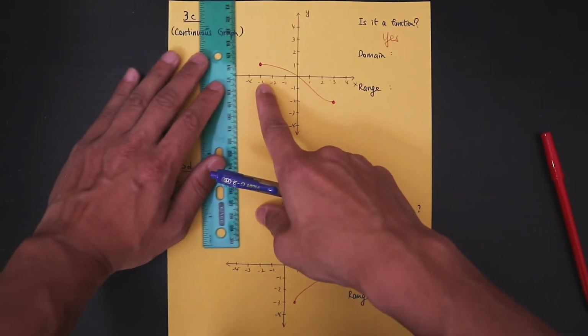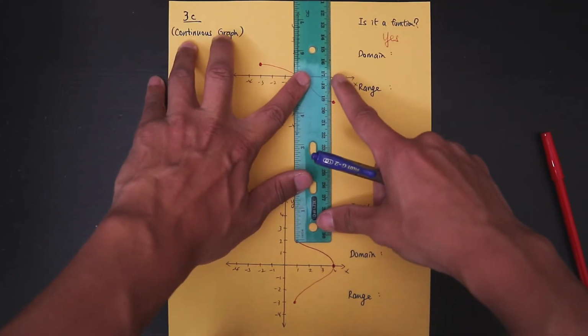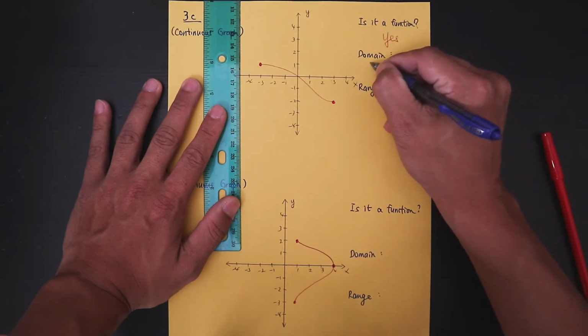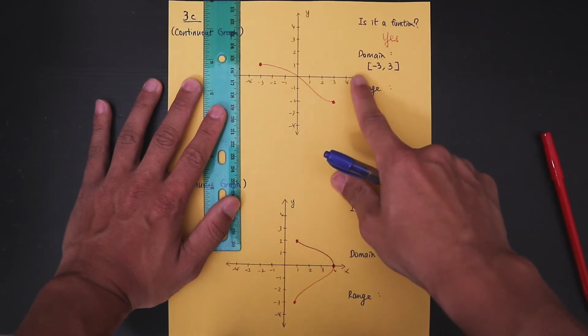So for the domain, I look at the smallest x value, which is -3, and then the largest x value, which is 3. And since these 2 dots are closed circles, you're going to use a bracket. So you're going to write -3, comma 3 like this, right? And it's going to be brackets.